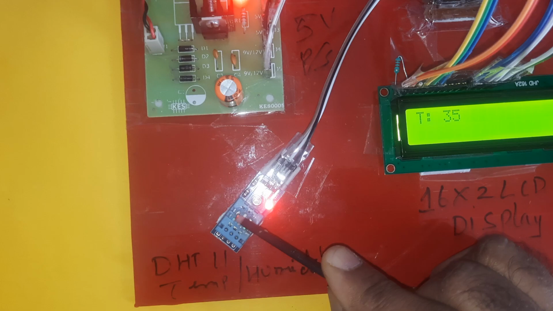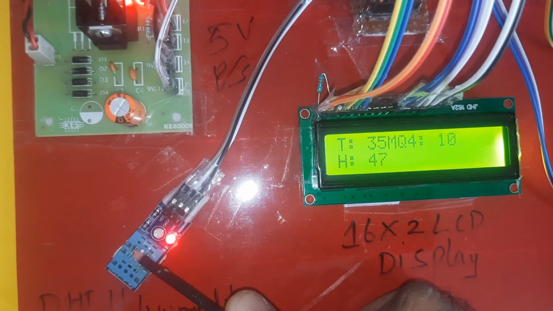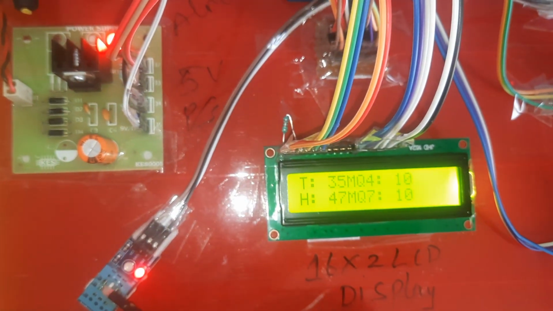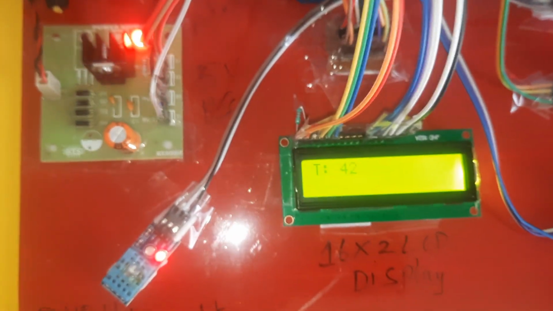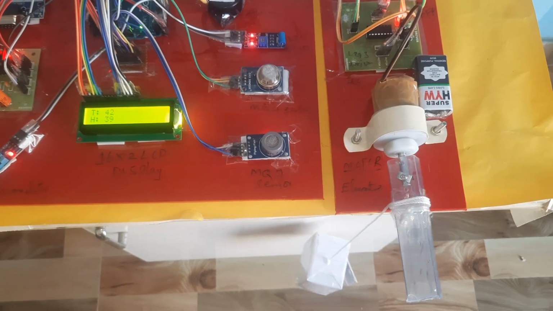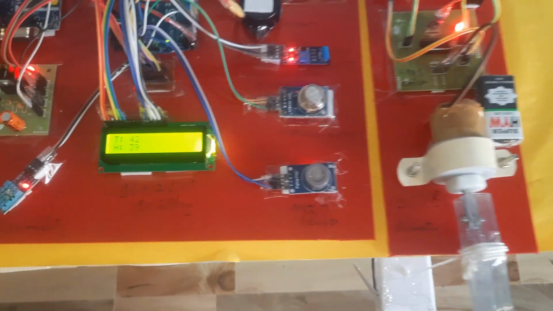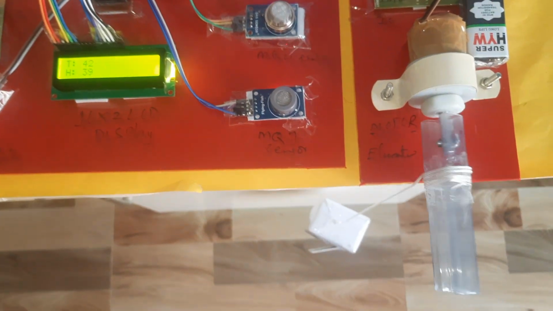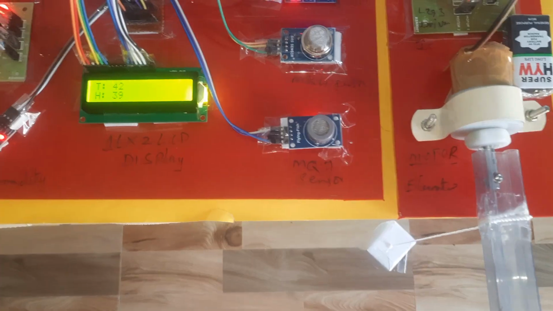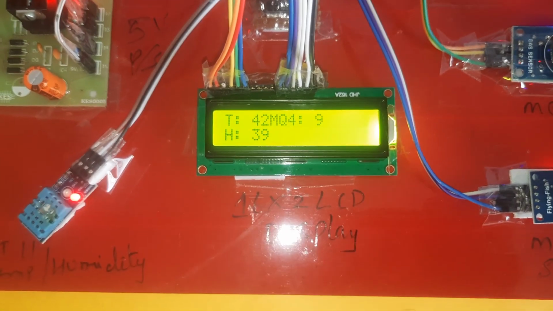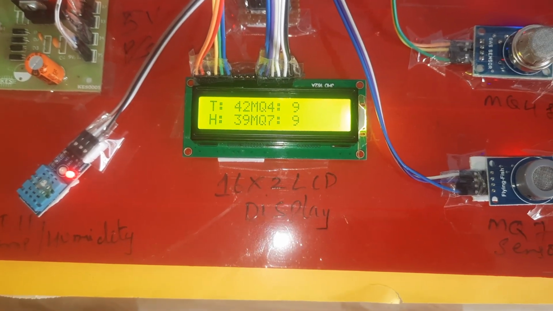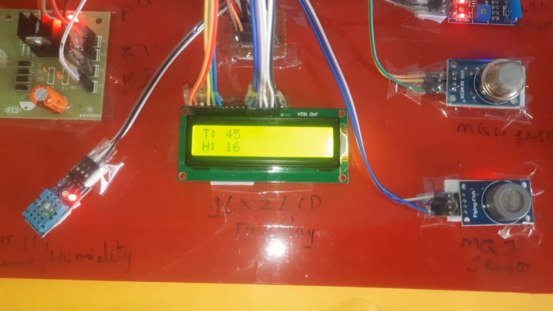Now I am giving the temperature. This temperature crossed 40, so the alarm is on. The elevator is on, and it goes back to the main position after 2 seconds. Then MQ4, MQ7. After the count, it will send the data to the server.